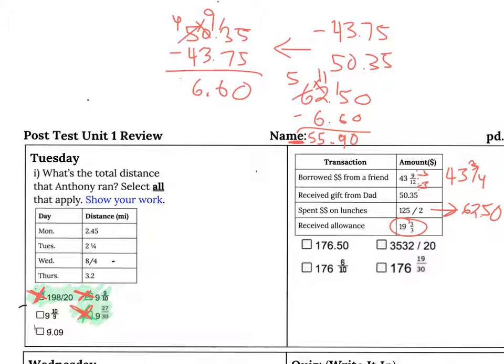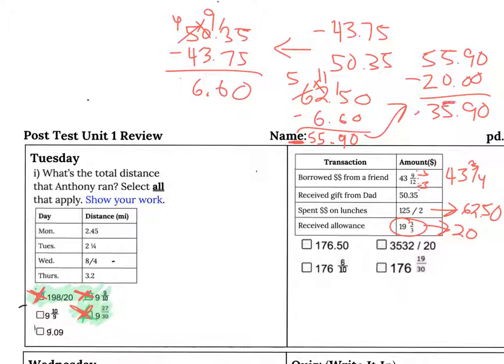Now, we did get an allowance. It says 19 and 3/3. That's the same thing as 20, right? So if I have $55.90 that I owe, right, I get $20. I'm going to subtract that because they're different signs. Now that's $35.90 that I still owe left over. None of those options work.